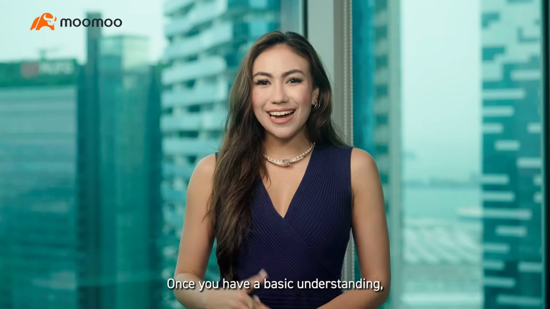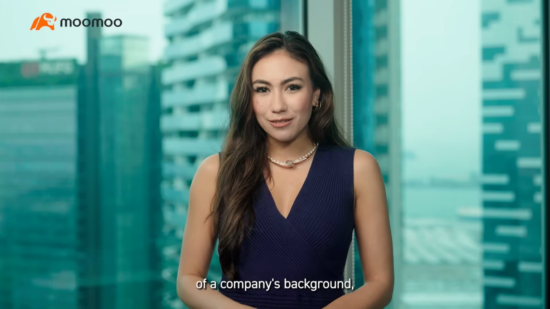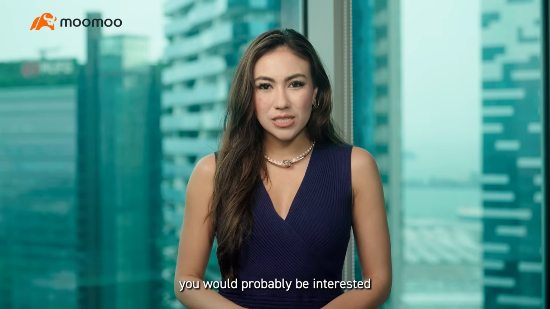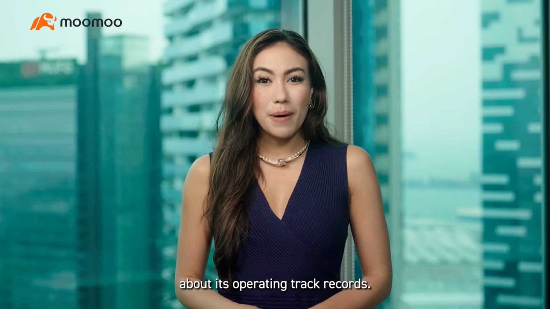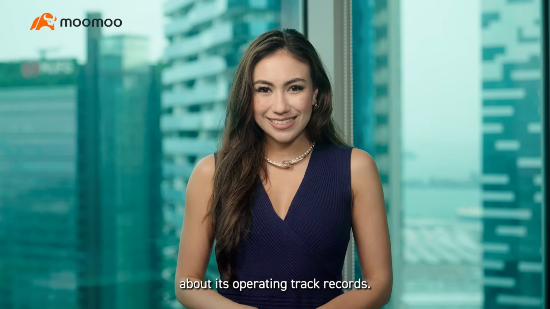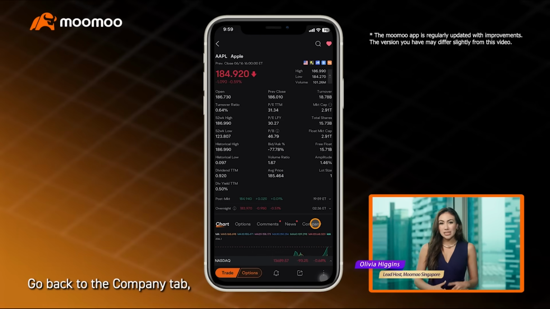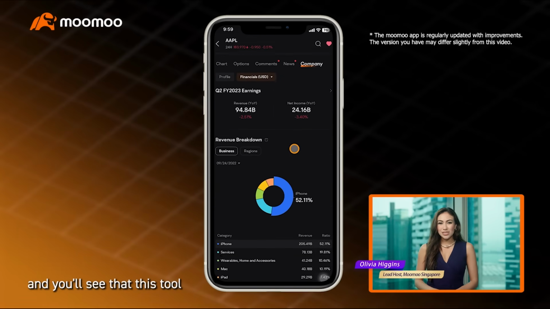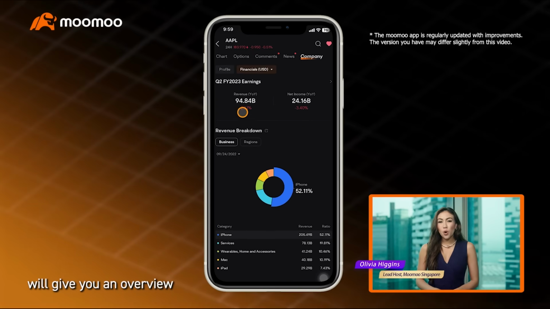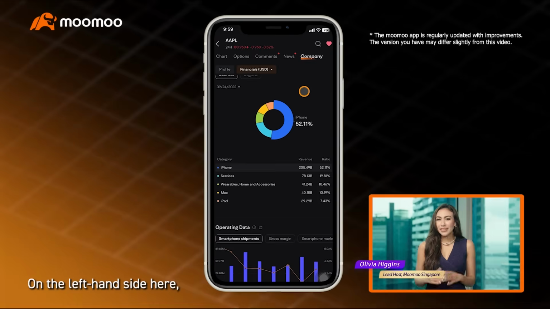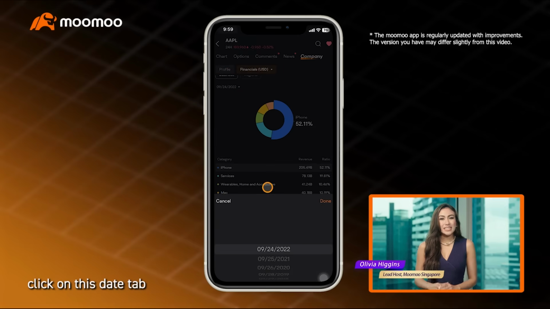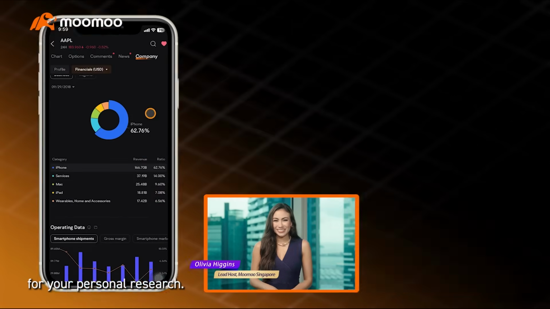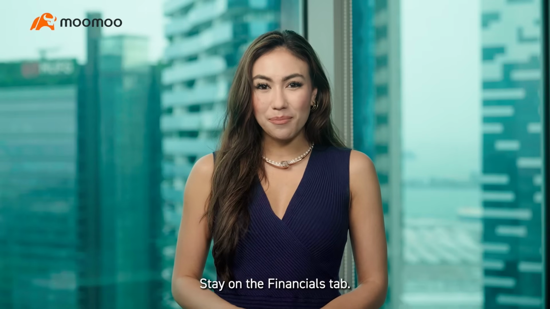Once you have a basic understanding of a company's background, you would probably be interested in getting some insights about its operating track records. Go back to the Company tab, click on the Financials tab, and you'll see that this tool will give you an overview of the company's financial performance. On the left-hand side here, click on this Date tab to adjust your time frame for your personal research. Stay on the Financials tab.